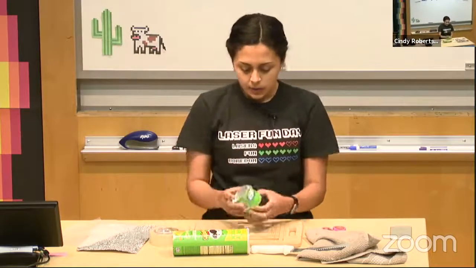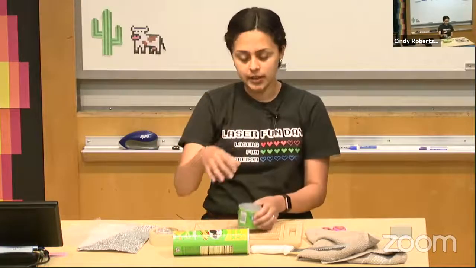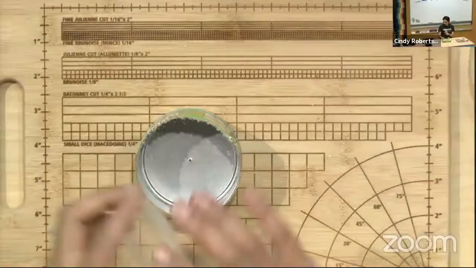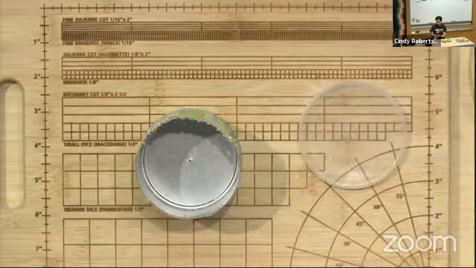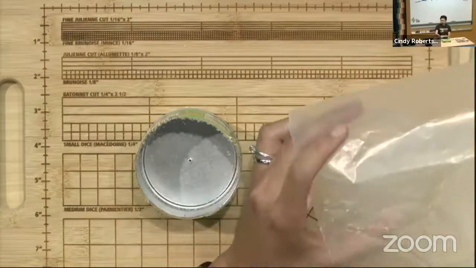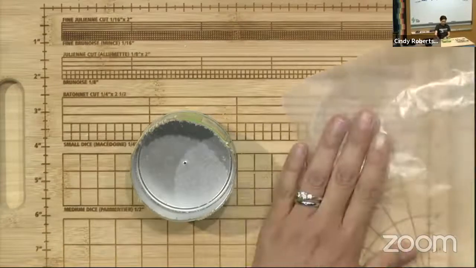And so then we need to make a screen. So light's going to pass through this hole, and then we need a screen to project the image onto. And for that, we're going to use the lid. So we'll take the lid, and then we're going to take some wax paper. And you'll need to cut the wax paper to be a little bit larger than the lid.